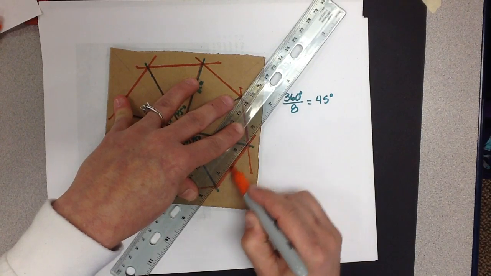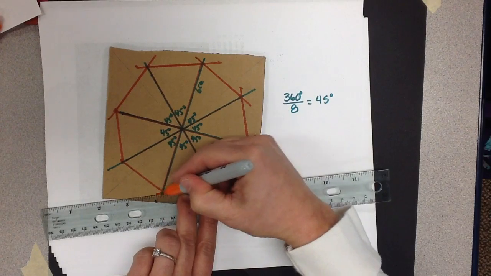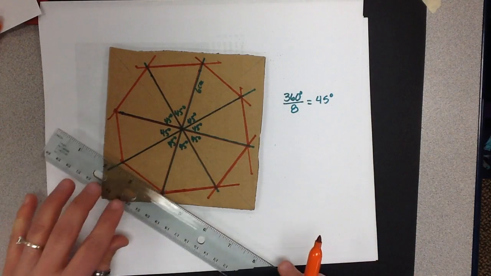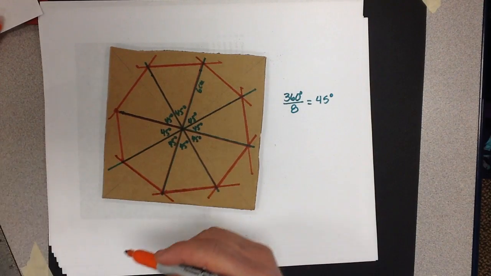How can you tell that you did something wrong? Well, because they're not equilaterals. Triangles are not equilateral. Are you? What shape are you trying? What polygon are you doing? Octagon. Okay, let me see.